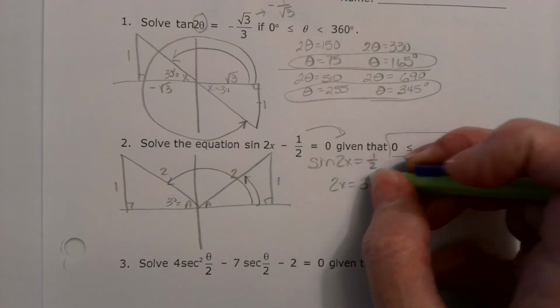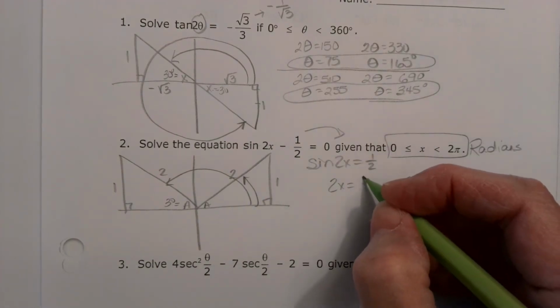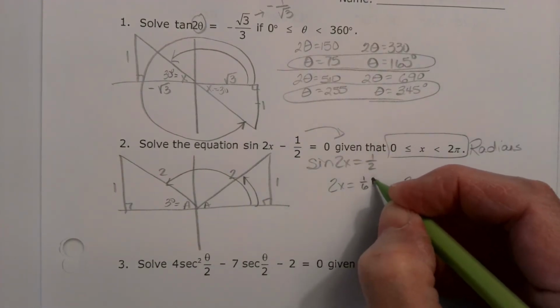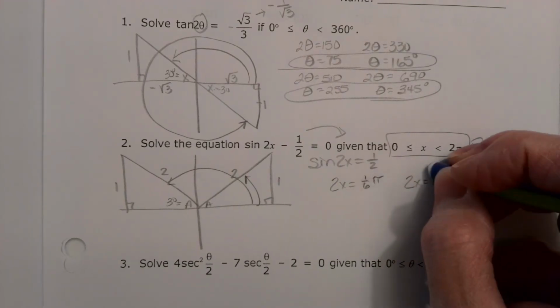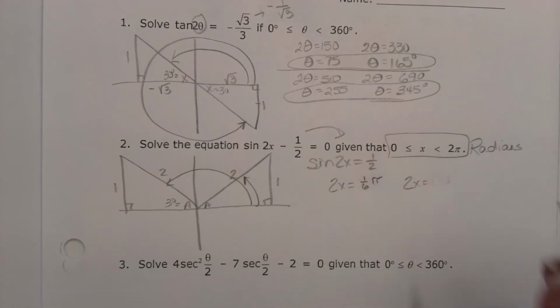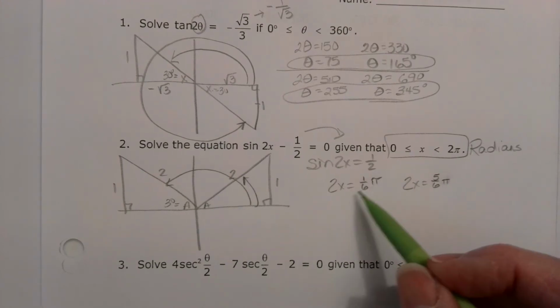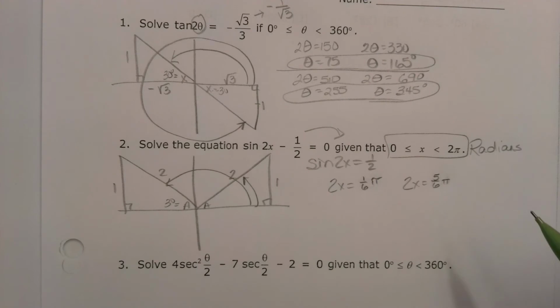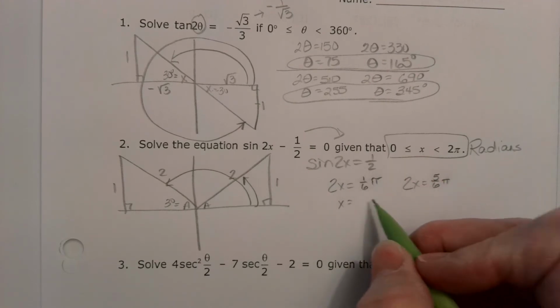So that 30 degrees in radians is 1/6 pi. Right? And 150 degrees in radians, you do 150 divided by 180 and then just reduce it. You get 5/6 pi. Now the reason I want to do that is because when I divide by 2, I can just multiply each side by 1/2, and that makes it really easy.